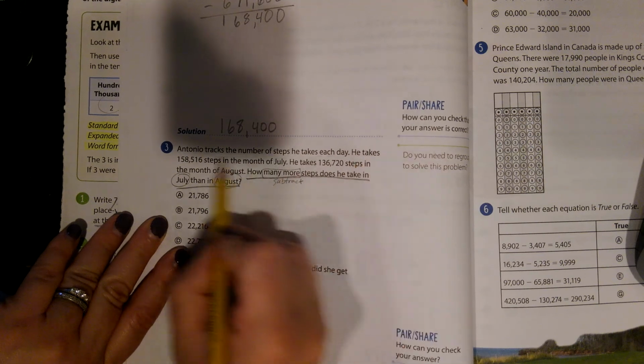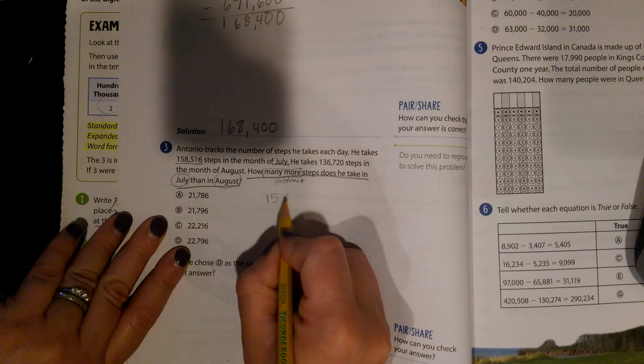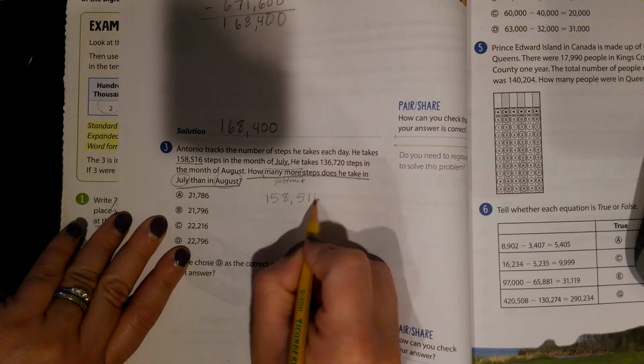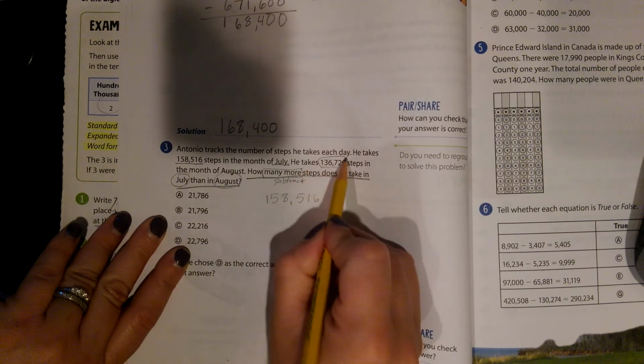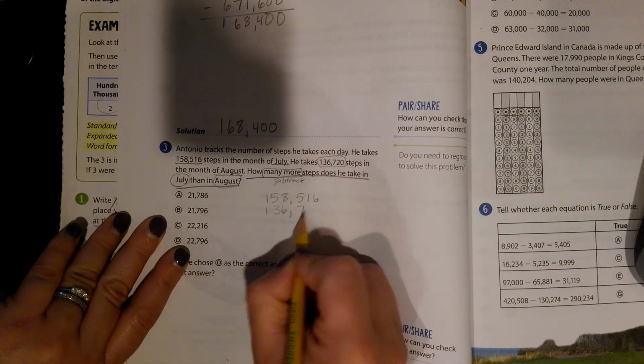Okay, so he takes this many steps in July. So we're going to write it down, 158,516. And this many steps in August, 136,720.